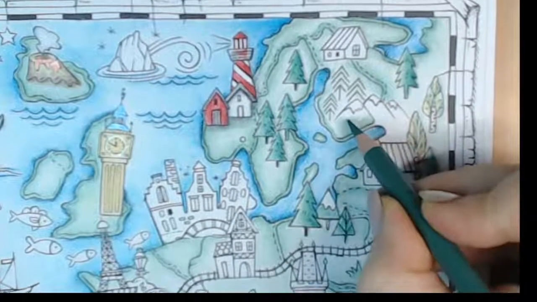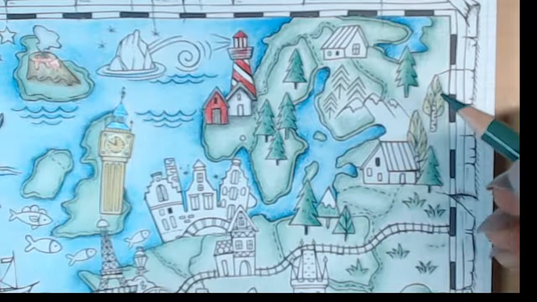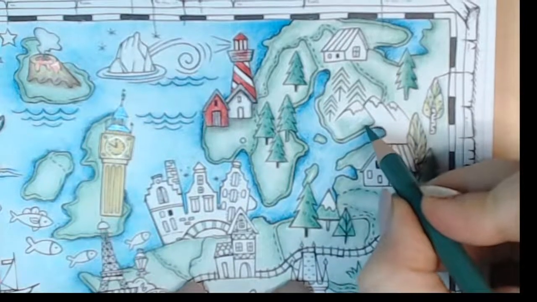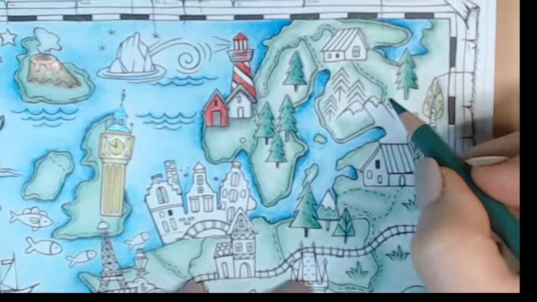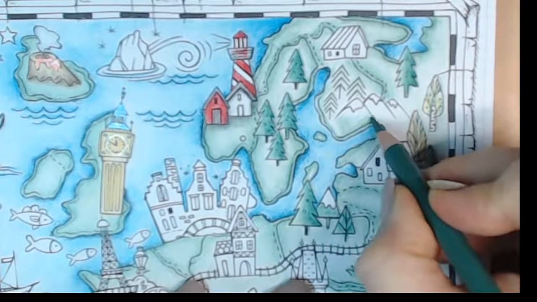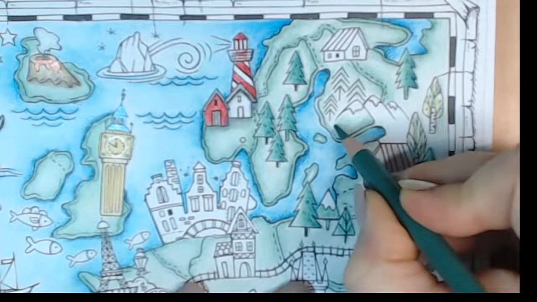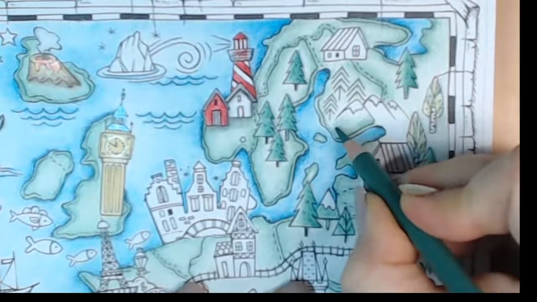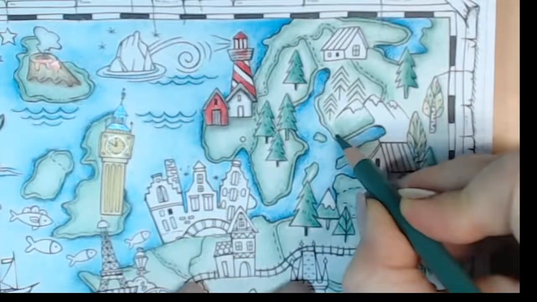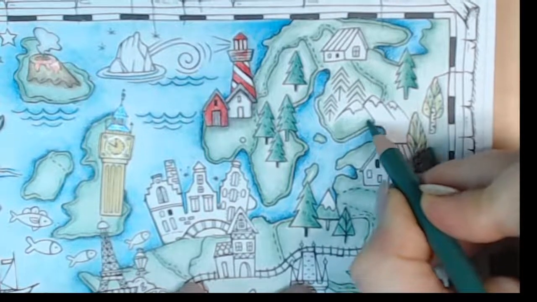Okay. See, I want it to end about right there because then I'm going to put some brown in. Yeah, so I'm gonna color over the base, the bottom there a little more. And I'm using a really light pressure because I want to make those layers.